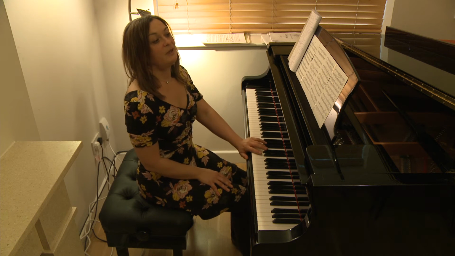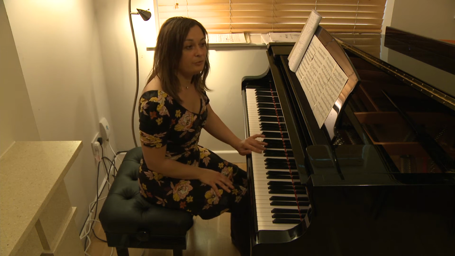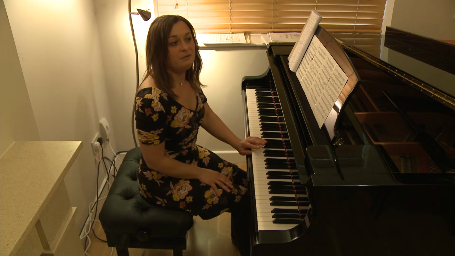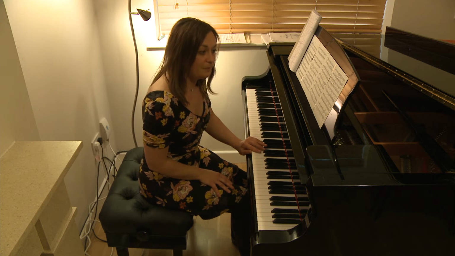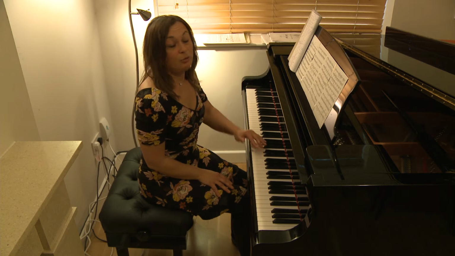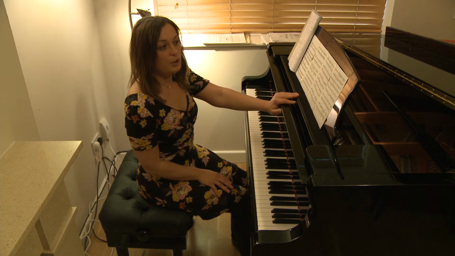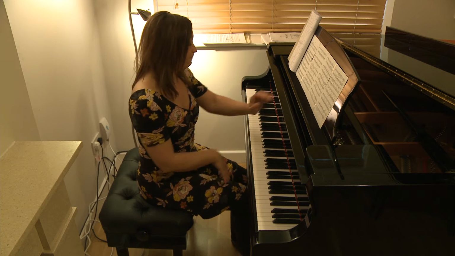In this session, I would like to talk about imagery in music, cross-modal associations, and the lessons from synesthesia. An example: the E major Prelude by Rachmaninov, Opus 32, number 3.